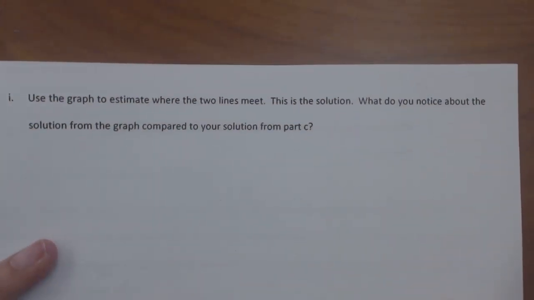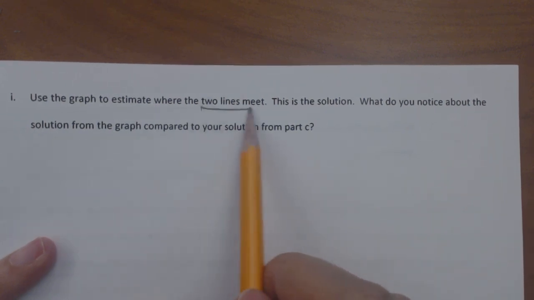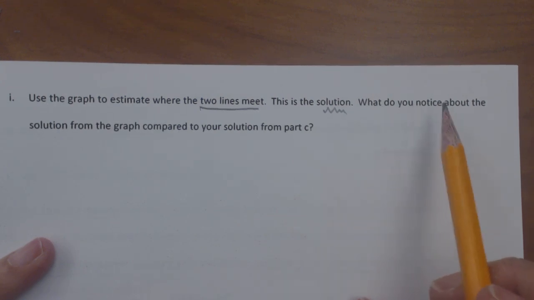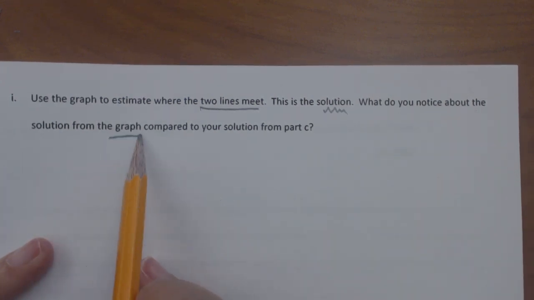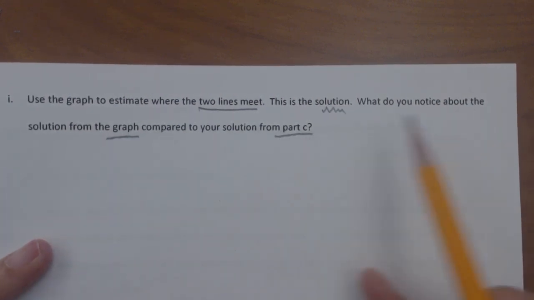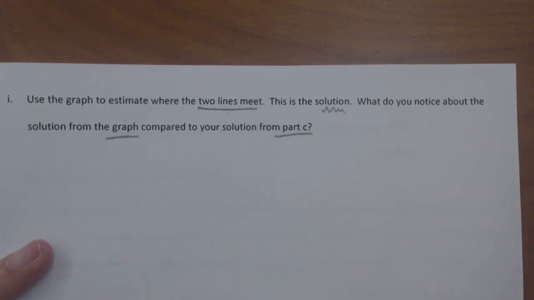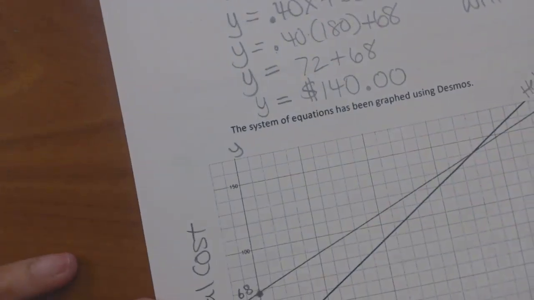Okay, let's see what's next. Next, use the graph to estimate where the two lines meet. This is the solution. You already knew that. What do you notice about the solution from the graph compared to your solution from part C? All right, so first let's estimate where the two lines meet.